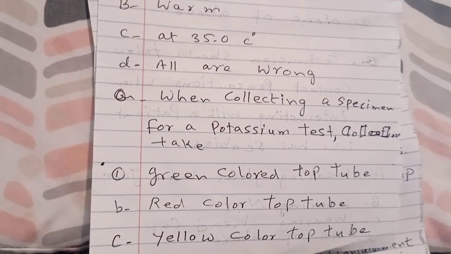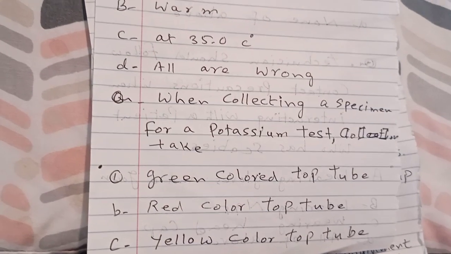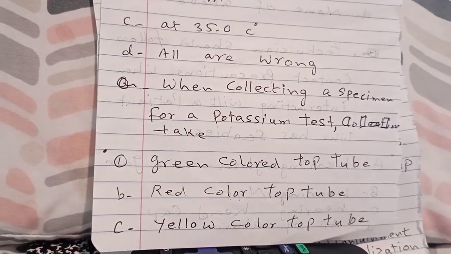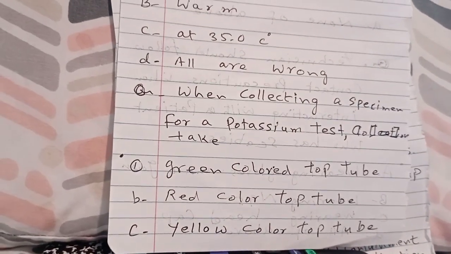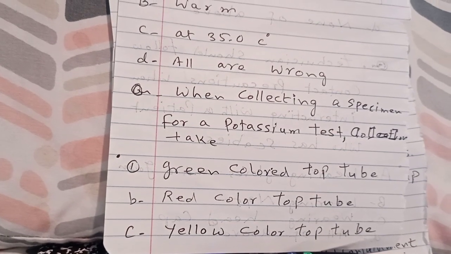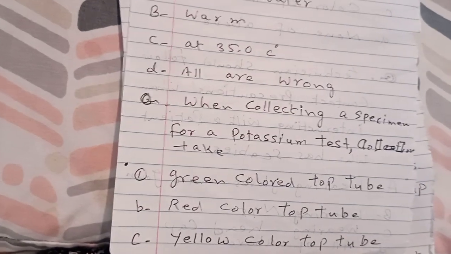When collecting for a potassium test, take which tube? Green color top tube, red color top tube, yellow color top tube. The answer is A. Green color top tube.